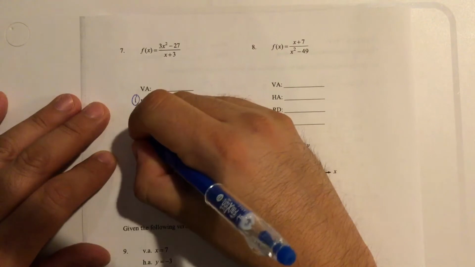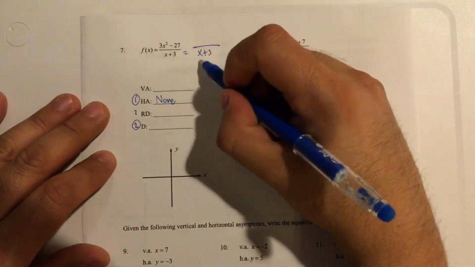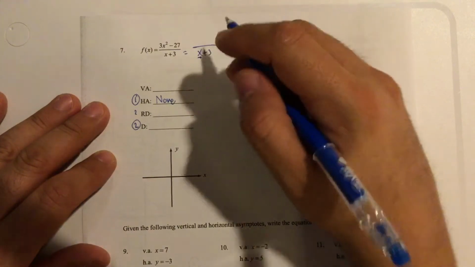After I do the horizontal asymptote, I go to the domain. So we're going to factor the denominator, which is already factored, so I don't have to worry about it. So what makes this 0 is x cannot be -3.